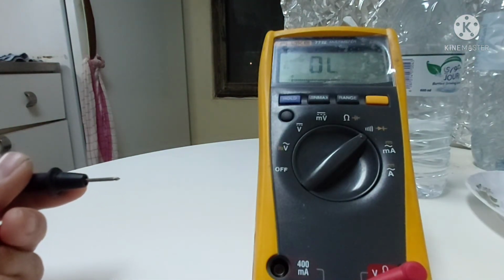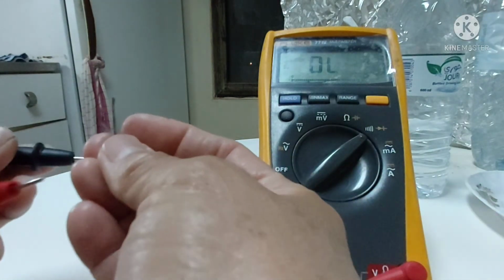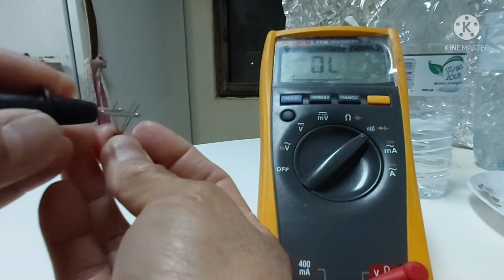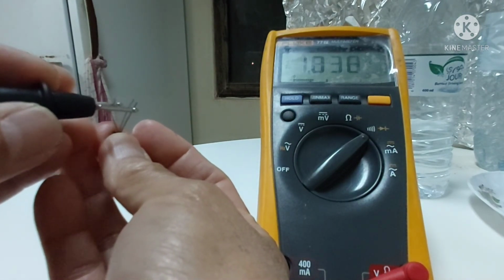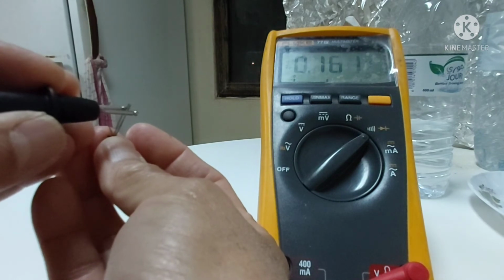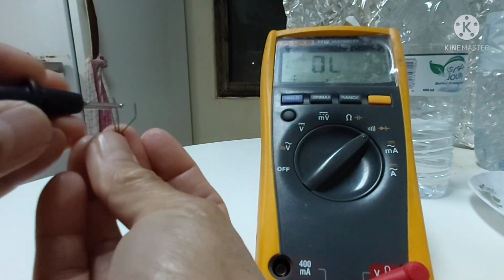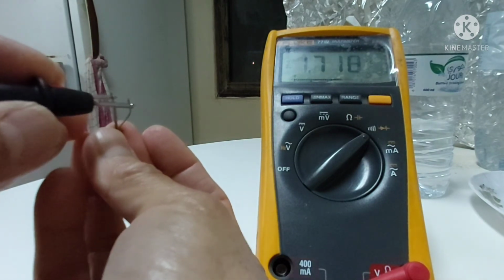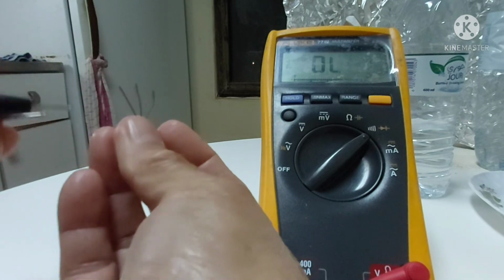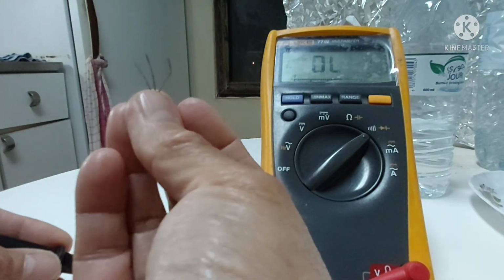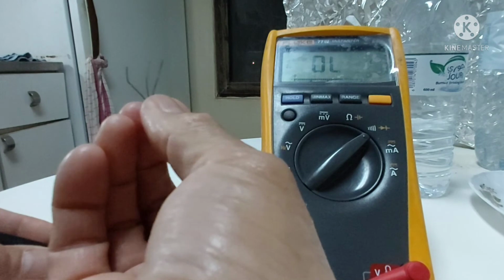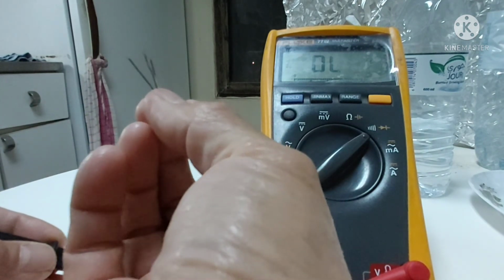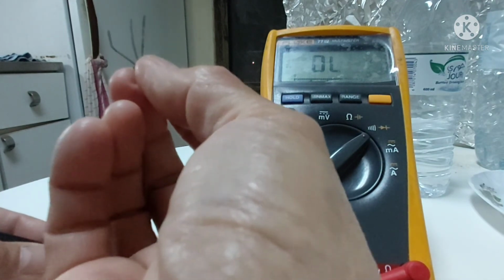Now we go to the transistor that is burned. There is a reading. If we reverse, there is also a reading on the multimeter. In all the terminal pins of the transistor, there is a reading. So this transistor is leaking, partially shorted. This transistor is bad.